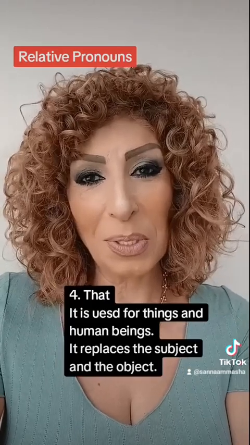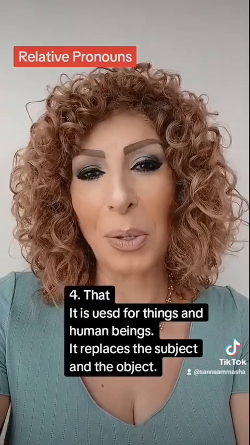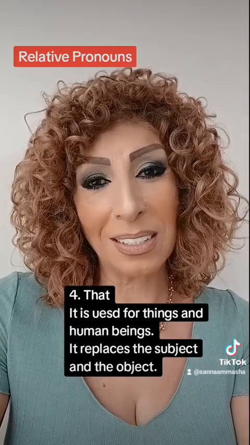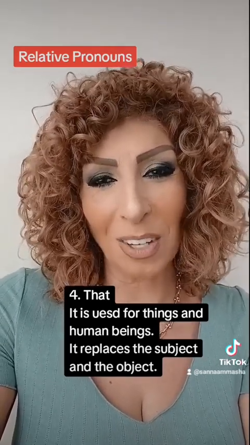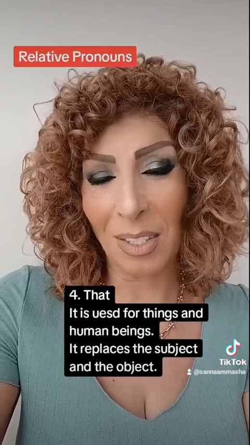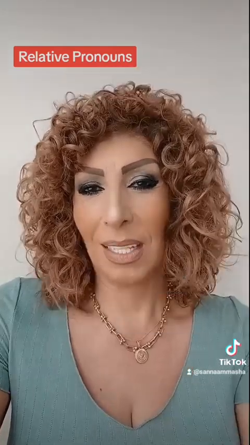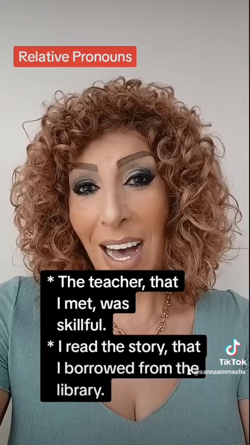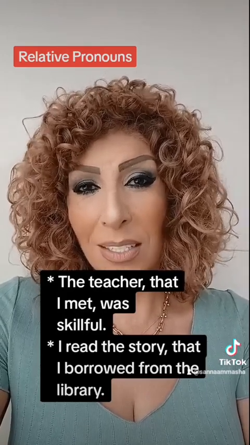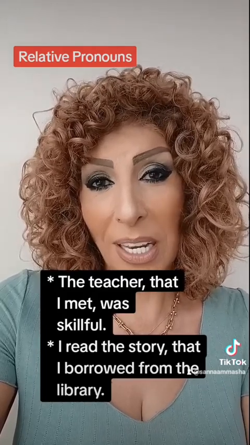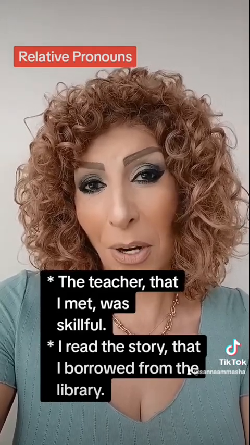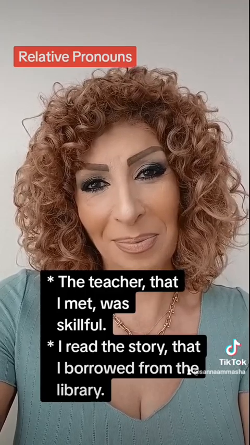That is used for things and for human beings, so it can replace in the second sentence also the subject or the object, and here are some examples. The teacher that I met was skillful. I read the story that I had borrowed from the library.